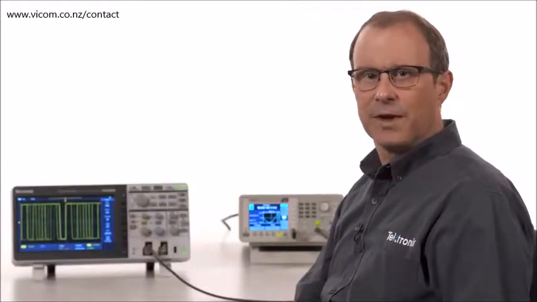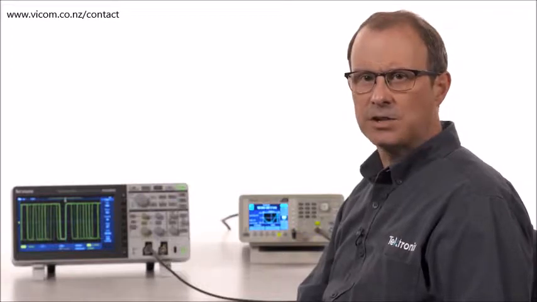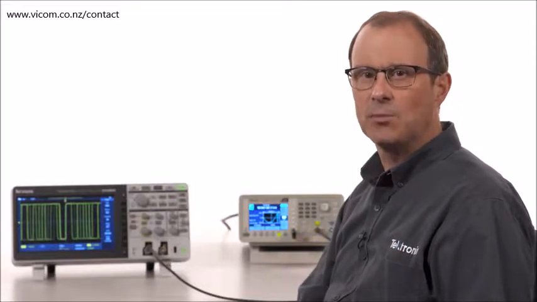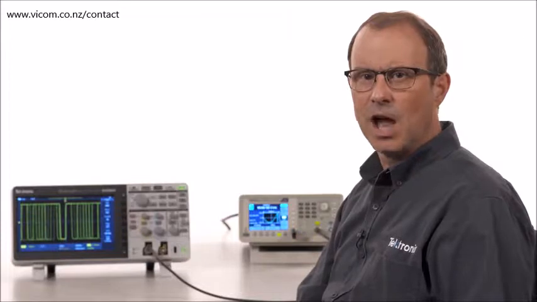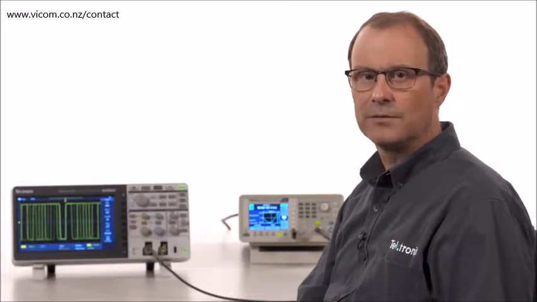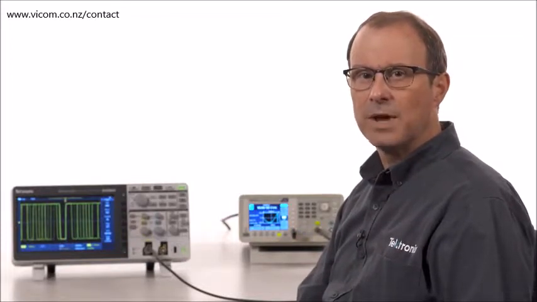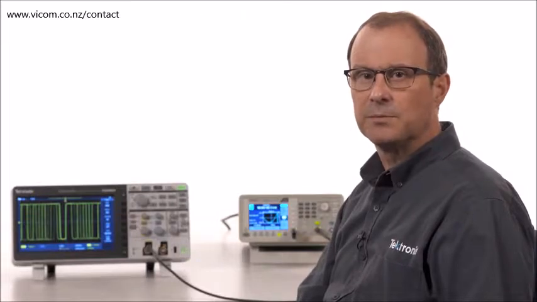So that's it for our advanced triggering tutorial. I showed how pulse width and Runt triggers can help capture digital anomalies, and we took a second look at trigger hold-off. In the next video, we'll look at basic time and amplitude measurements by reading off the display or using cursors.